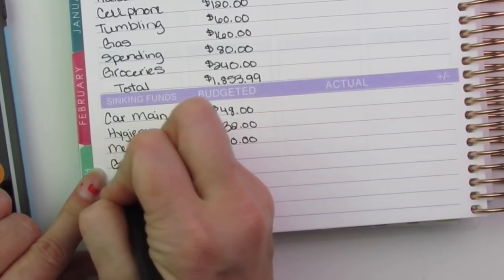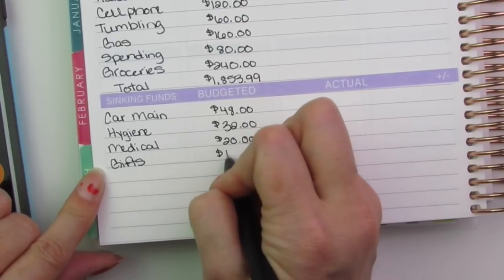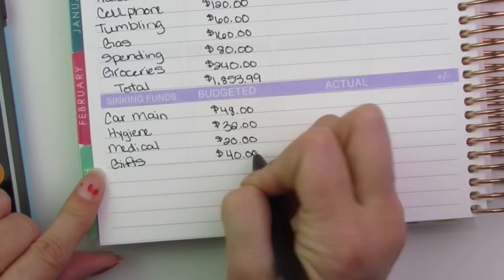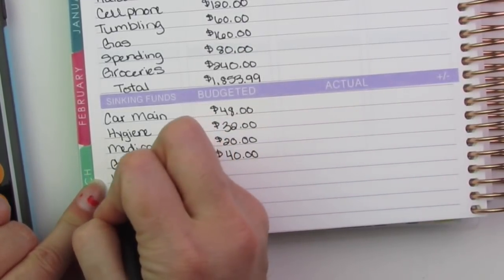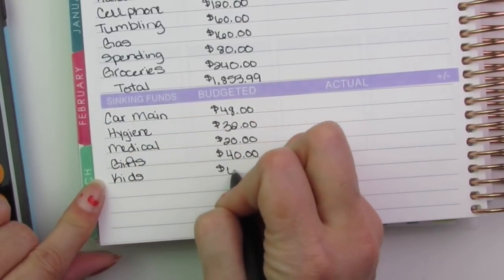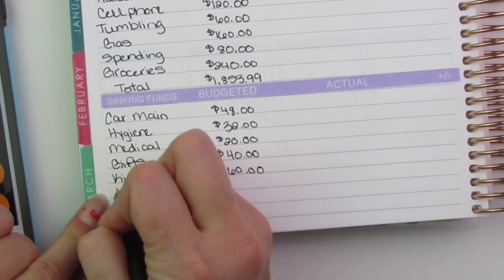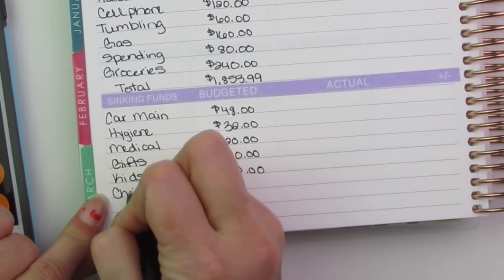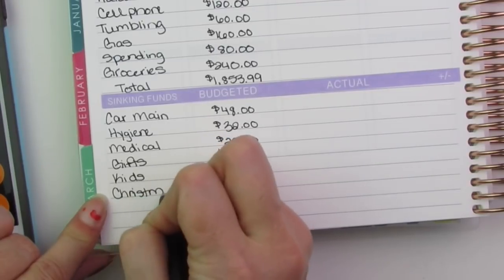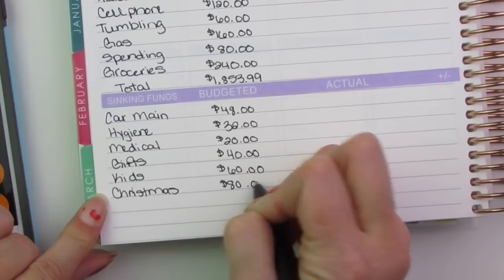Gifts would be $40. Kids will be $60. And Christmas will be $80.